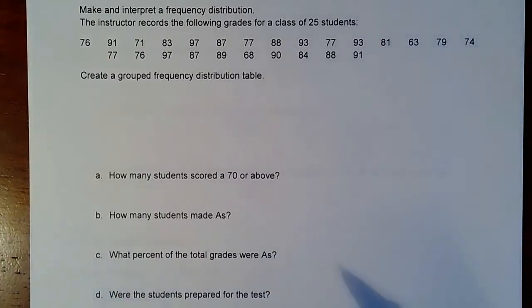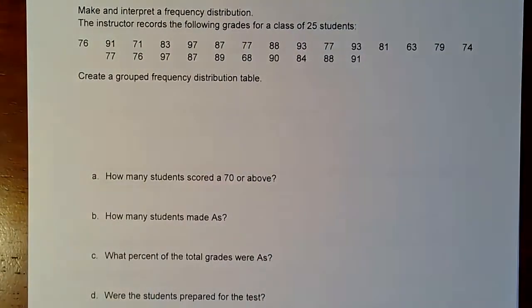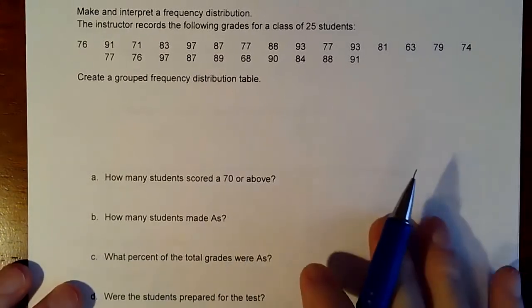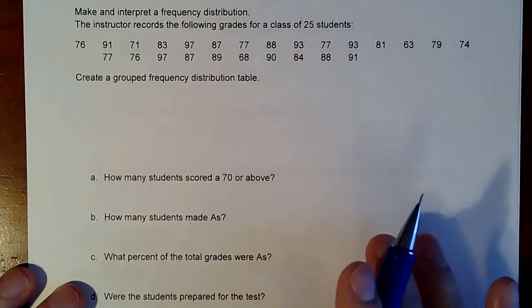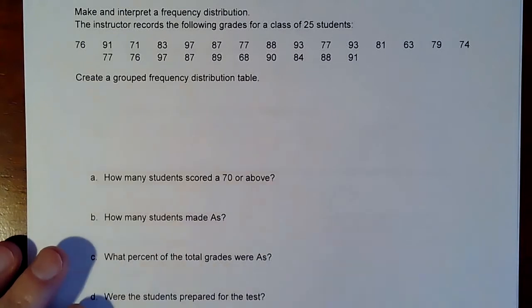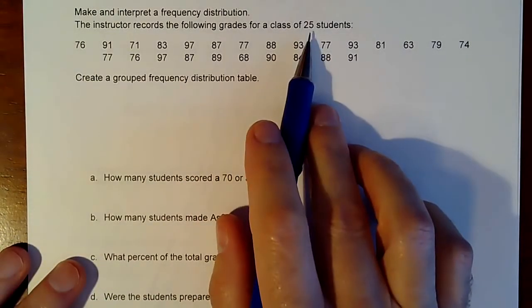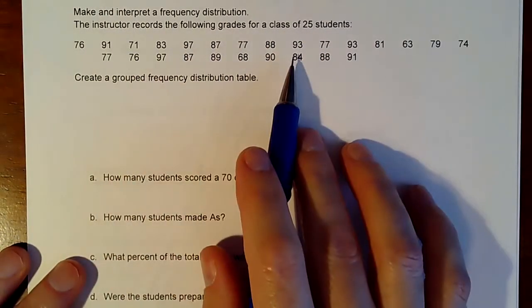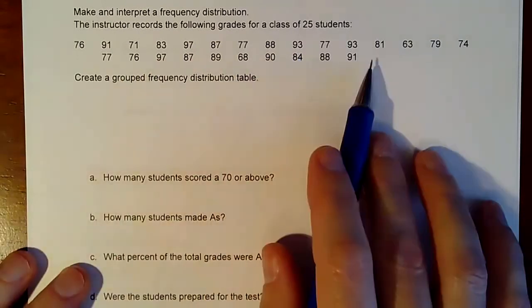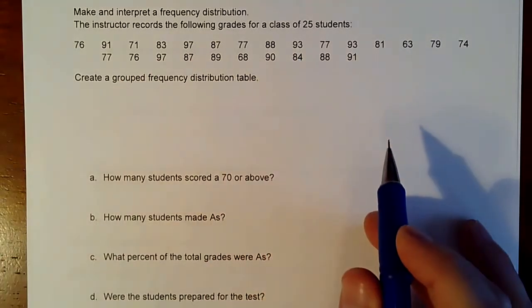In this video, we are going to make a frequency distribution. Okay, so what is a frequency distribution? It is basically a way to organize some data and really be able to start to look at the data a little deeper. So we got 25 students that took some sort of a test, and here's the list of their grades. But I want to organize it.